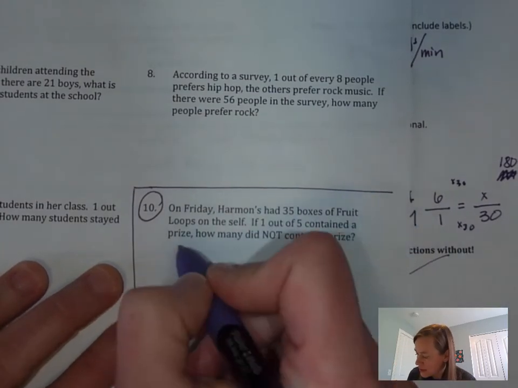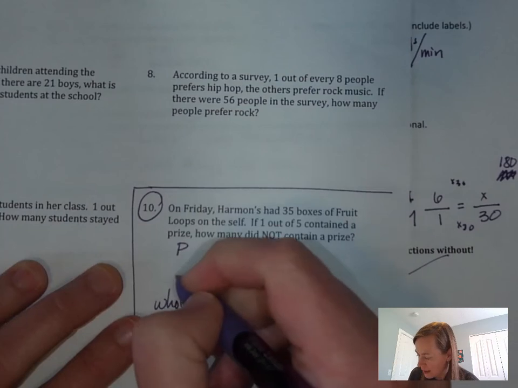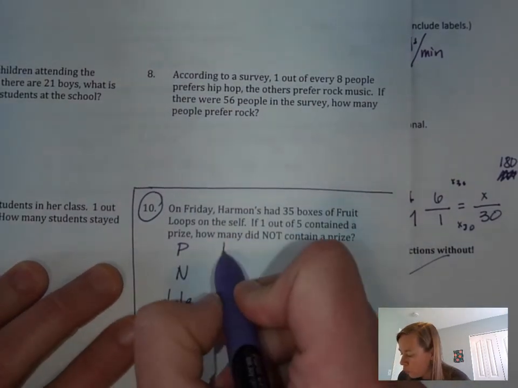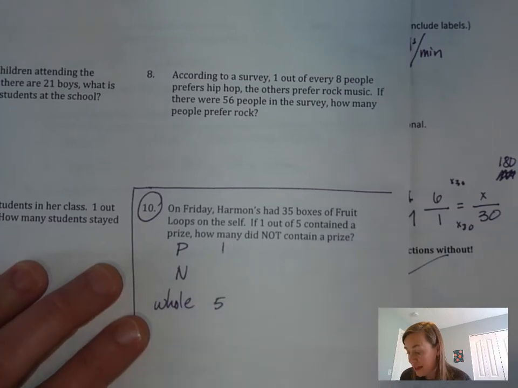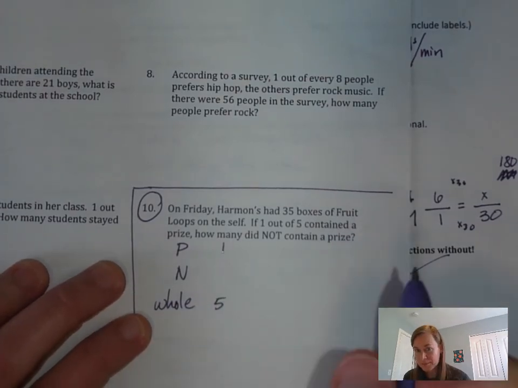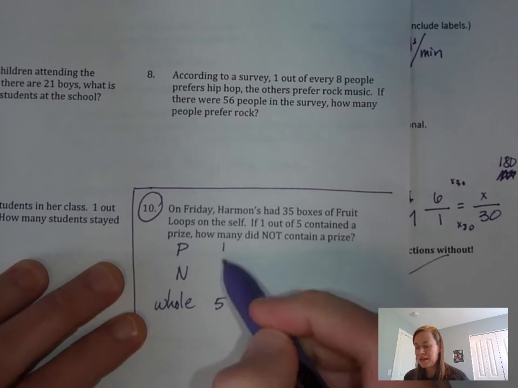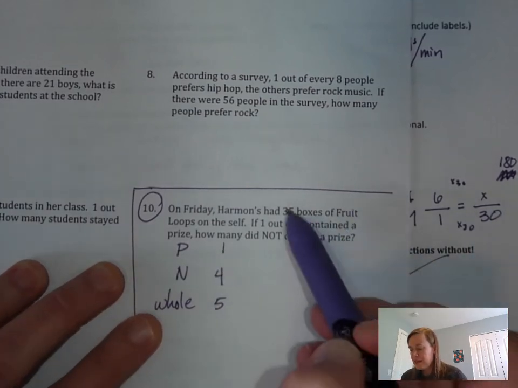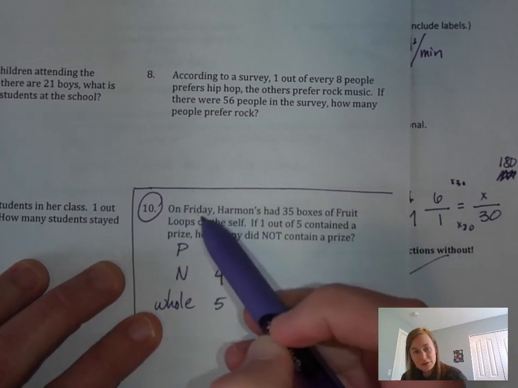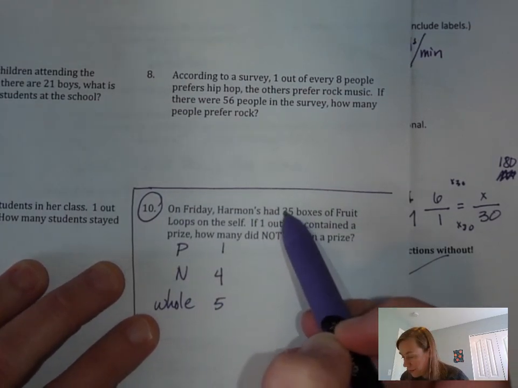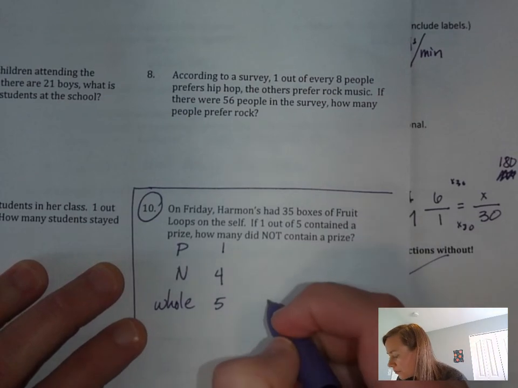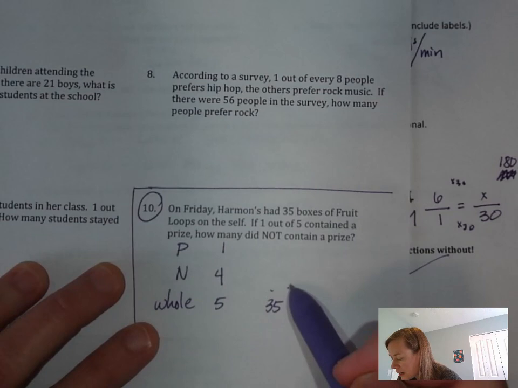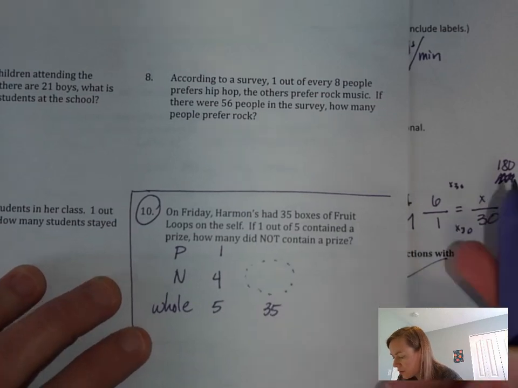And then we have some who contain a prize, and I'll do an N for no prize, okay? So 1 out of a total of 5 contain a prize. How many did not contain a prize here in the ratio? Looks like 4, right? And then in terms of the actual numbers, it looks like Harmon's had a total of 35 boxes on the shelf. 35 there. And now we need to know how many did not contain a prize. So we need to know what number goes right there.